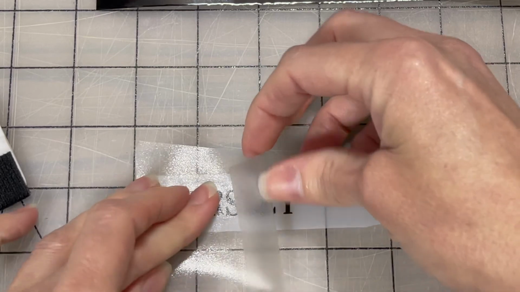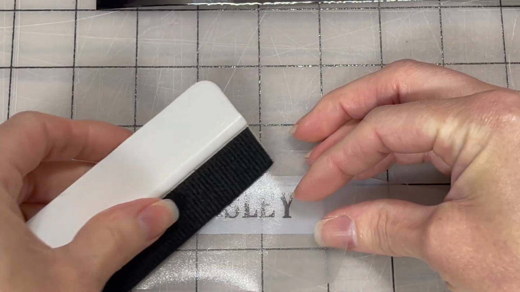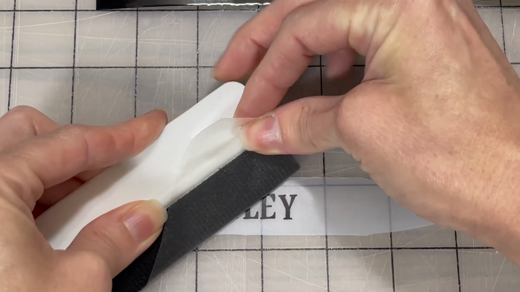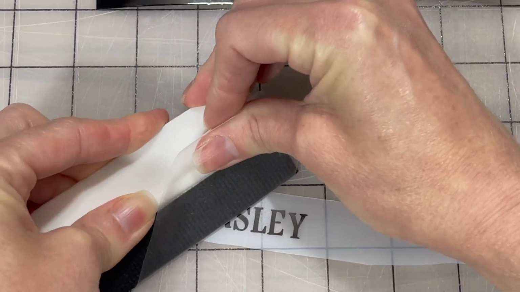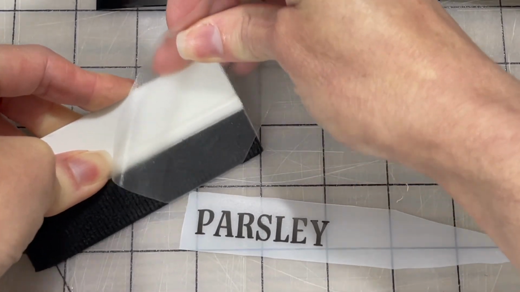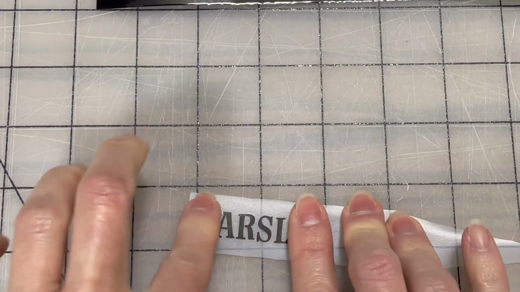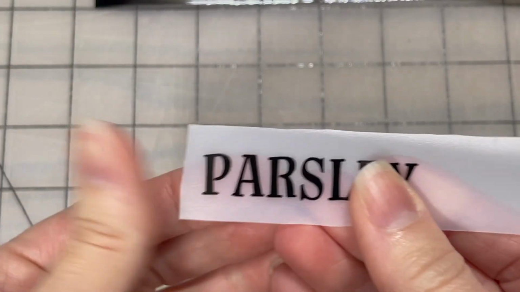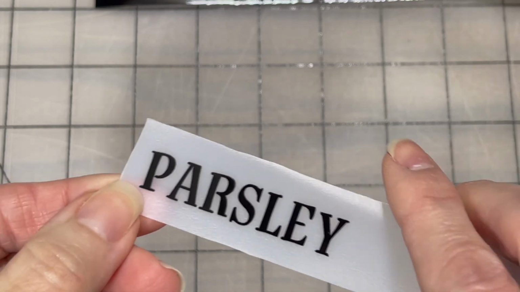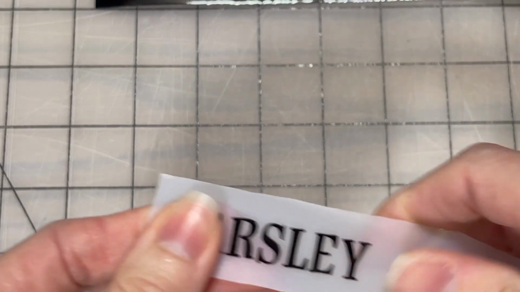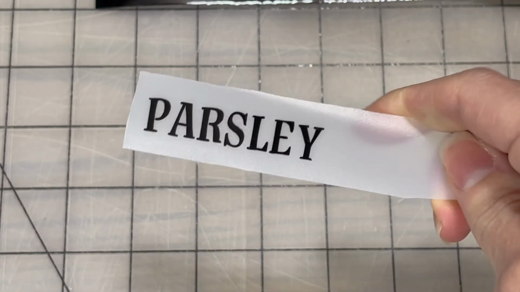If you have some letters that are sticking, just place your squeegee on top of it and then peel the transfer tape backwards and pull it off that way. And then make sure it's just pressed on there really well. And then you want to let these cure. It takes about 72 hours for the vinyl to fully adhere to the plastic that it's on before you put it outside or let it get wet. You can actually put it in the sun and that'll help it too.